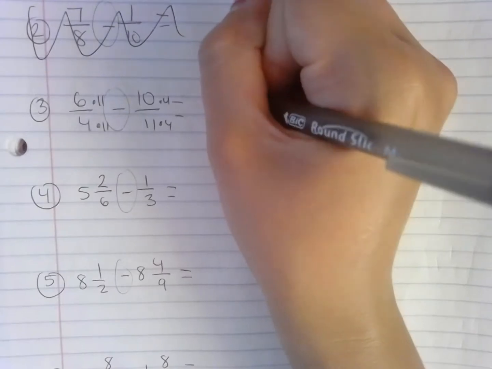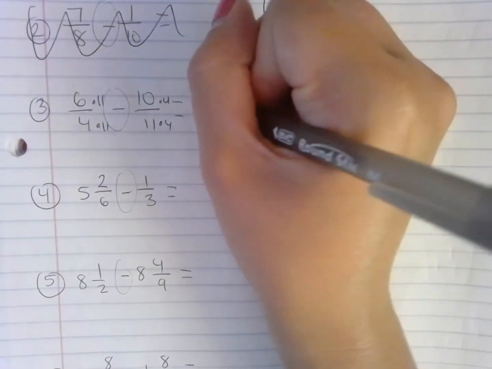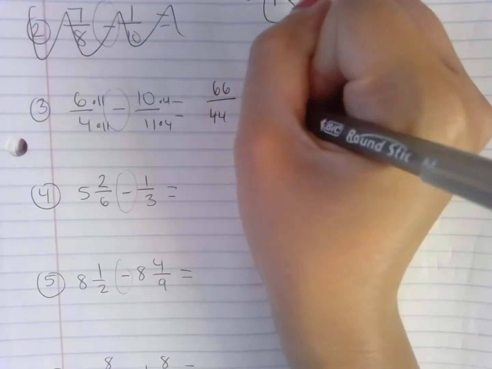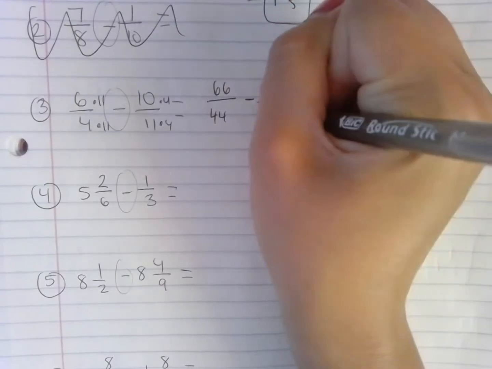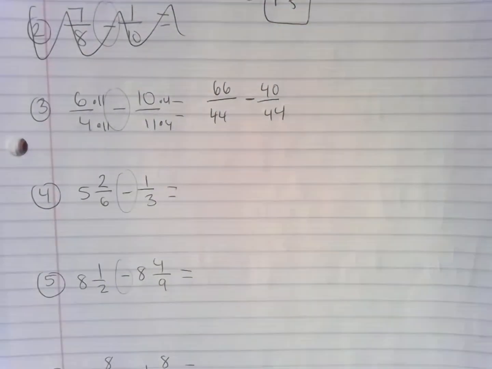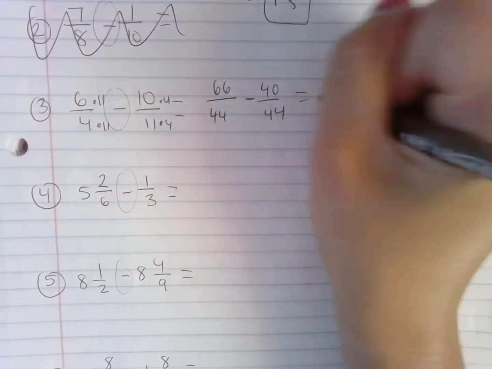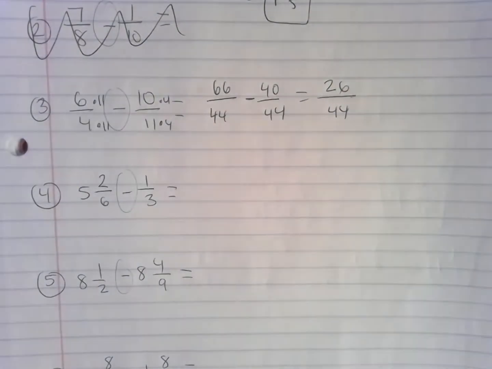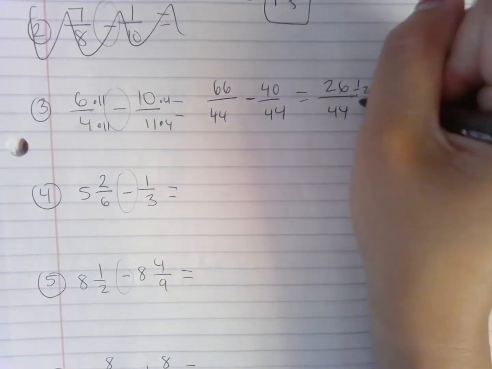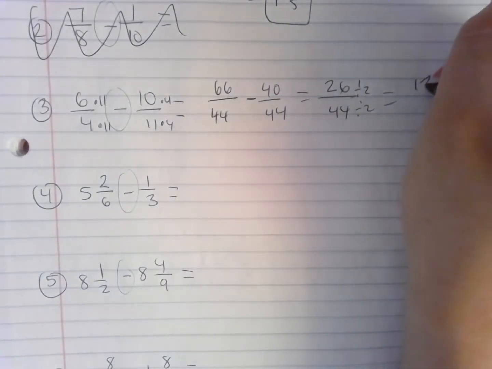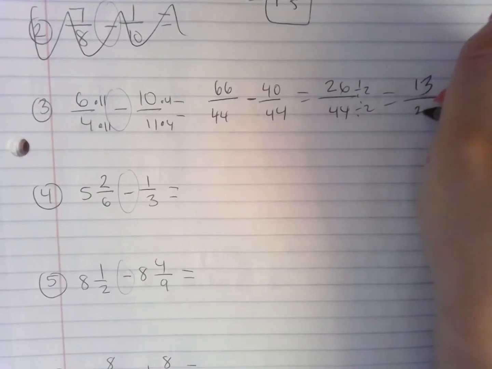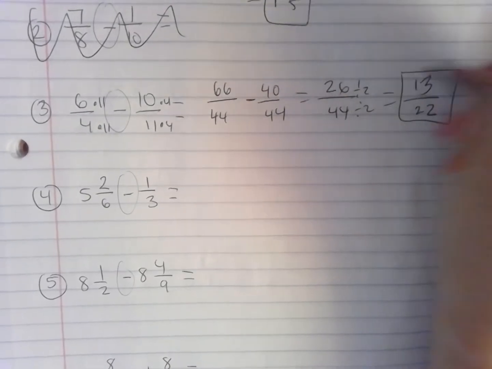So that means that my new fraction on my left is going to be 66 over 44 minus 40 over 44. 66 minus 40 will just give me 26 over 44. And I can reduce this by 2, and that will give me 13 over 22. That's it.